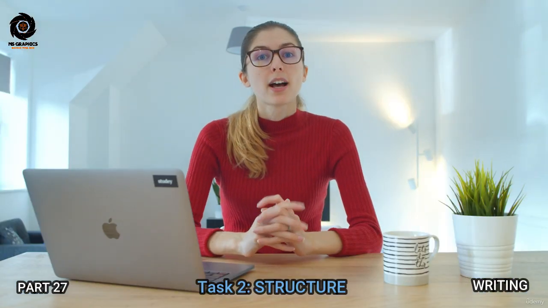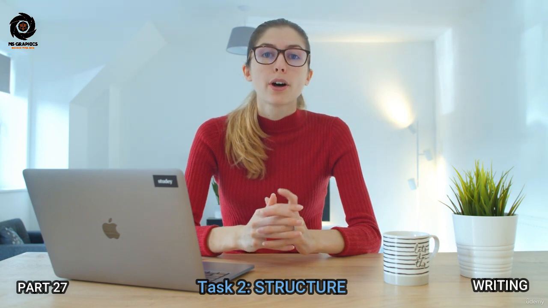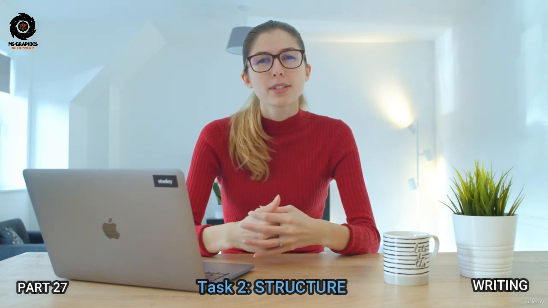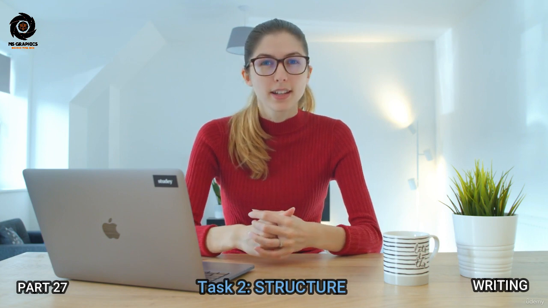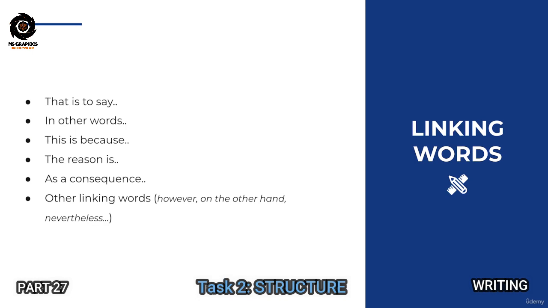We have created a glossary that you can use for the terms that can come in useful for explaining your ideas. Let's look at some examples. These are mainly linking words. So: that is to say, in other words, this is because, the reason is, and as a consequence, and all the other linking words like however, on the other hand, nevertheless.